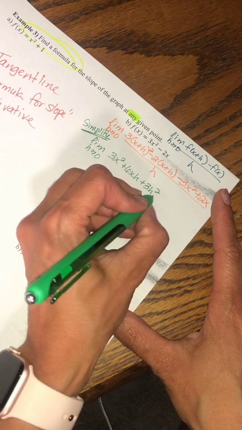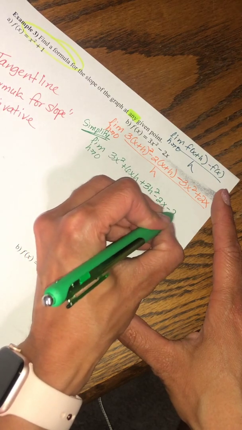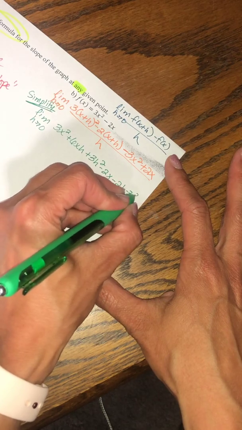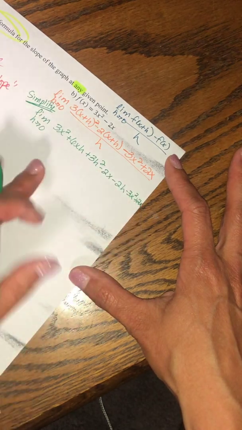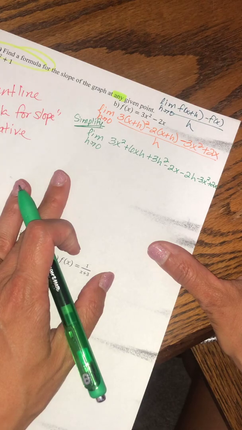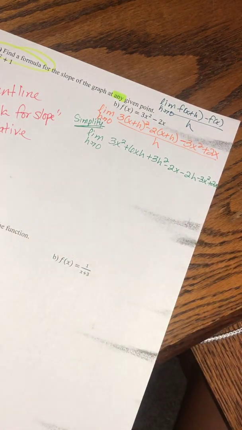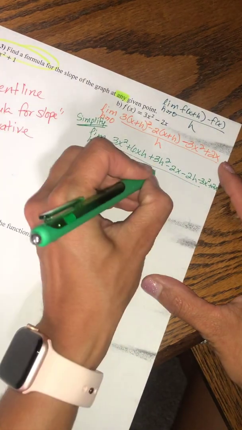Distribute that -2, we'll get -2h. And I'm going to squeeze in there the -3x squared plus 2x. As I'm squeezing stuff in, notice how it gets smaller and smaller. Oops, all over h. Can't forget that.